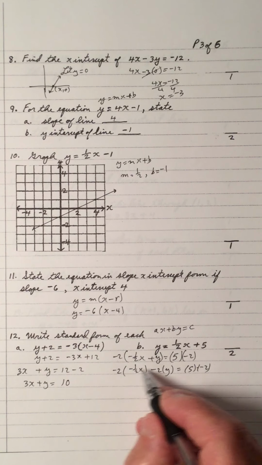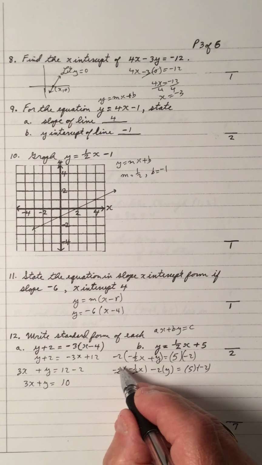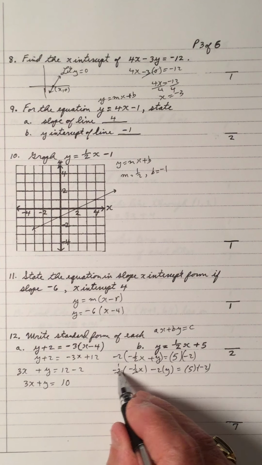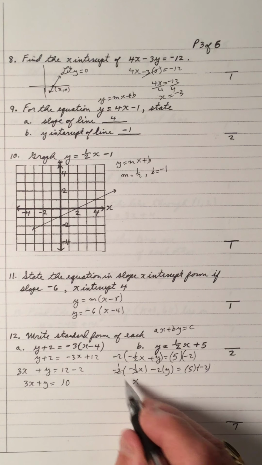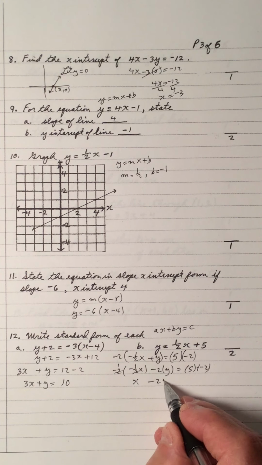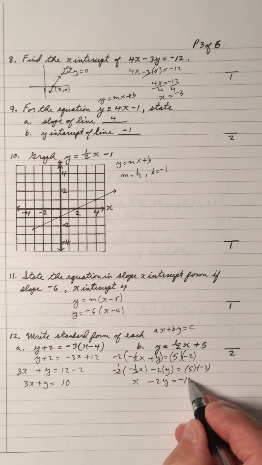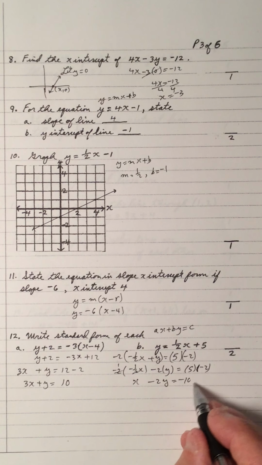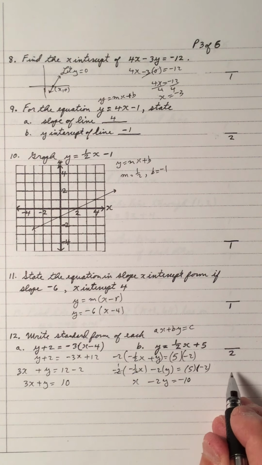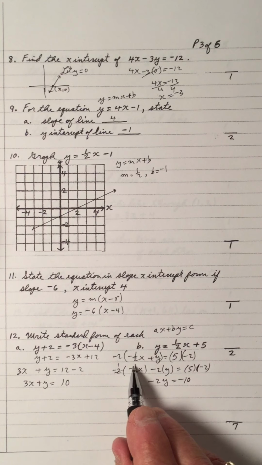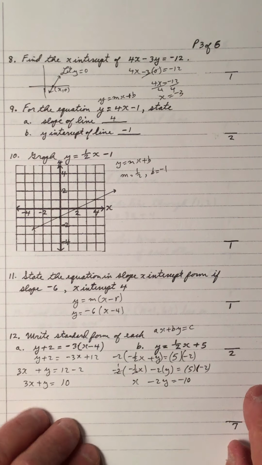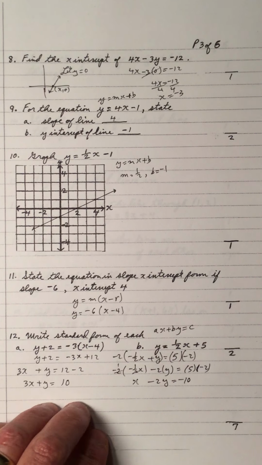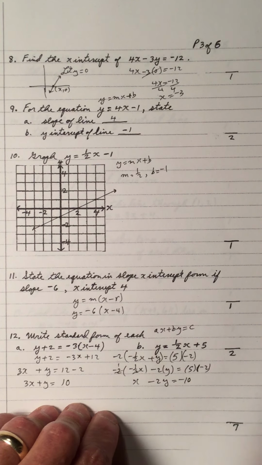And when you do that, it's easy to cancel. 2 into negative 2 is negative 1, so that's a negative x. Half of 2 is 1, negative times negative is positive. 2y equals negative 10. And that's the standard form. You can multiply by 2 and then remove the negative after, but better to multiply by negative 2 right away. And there's a mark for that one.